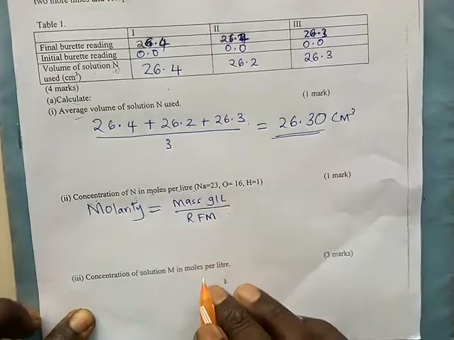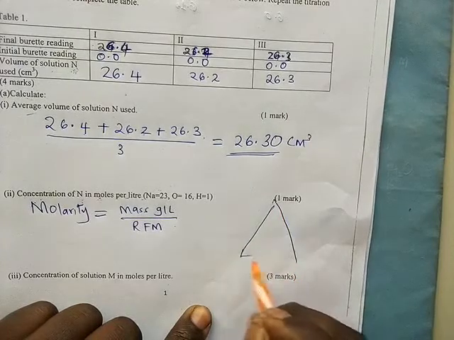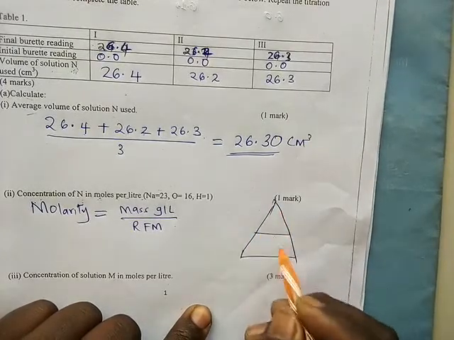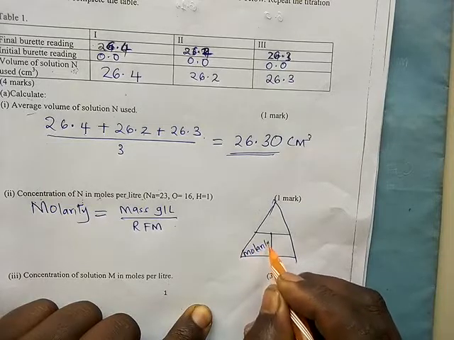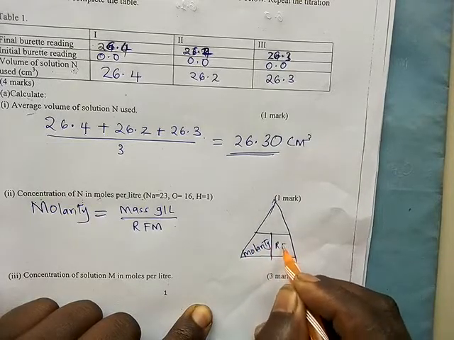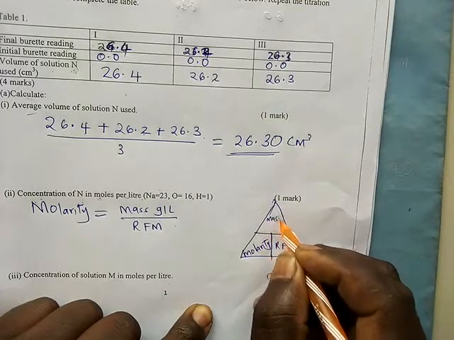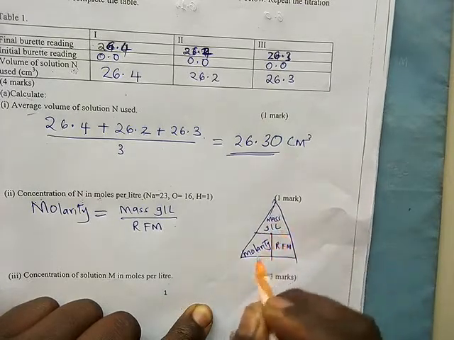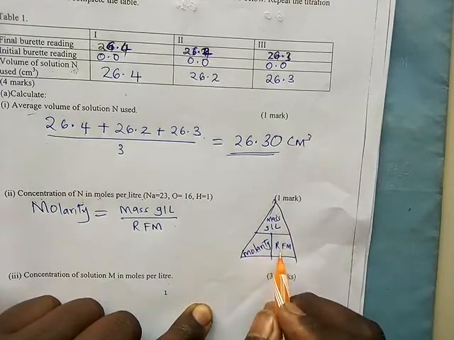So, you remember this one? Always put it in mind. Always remember this molarity. So if we want molarity, it is equal to mass in grams per liter divided by RFM.